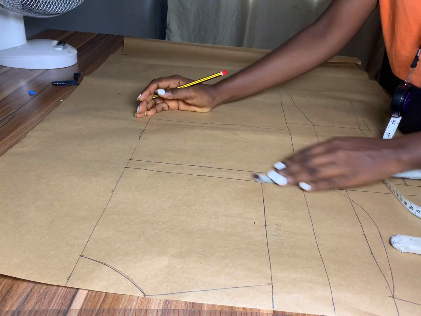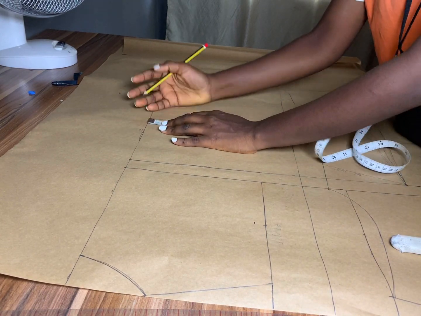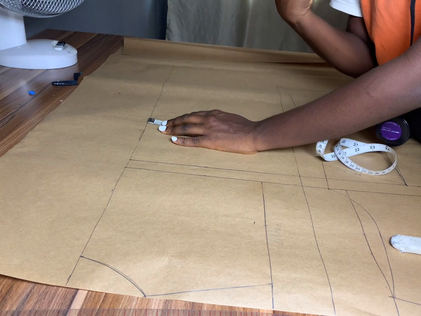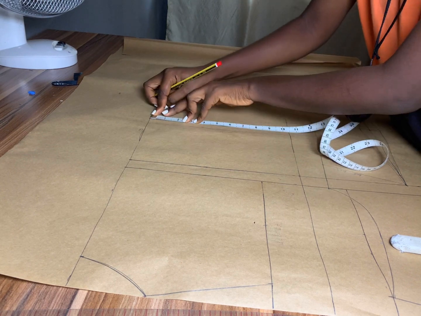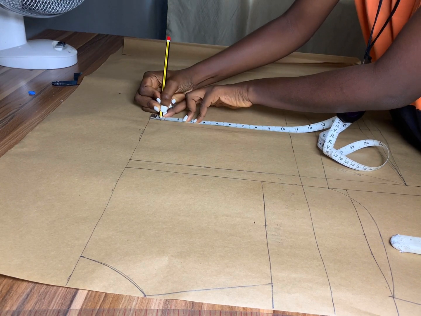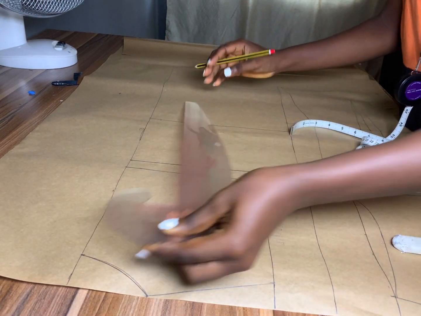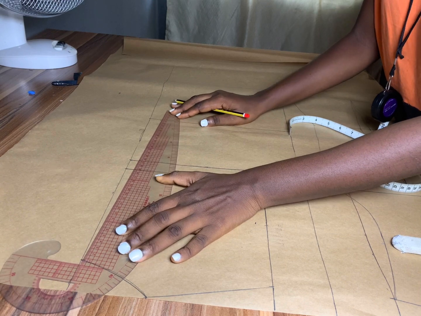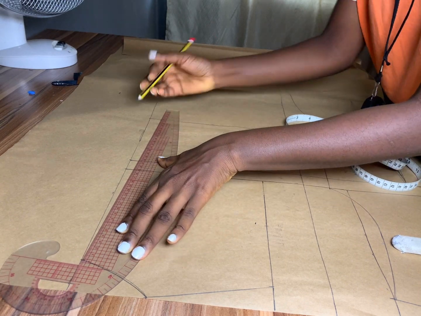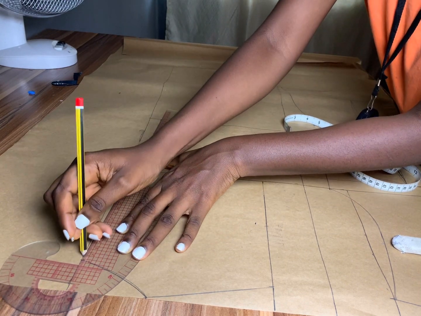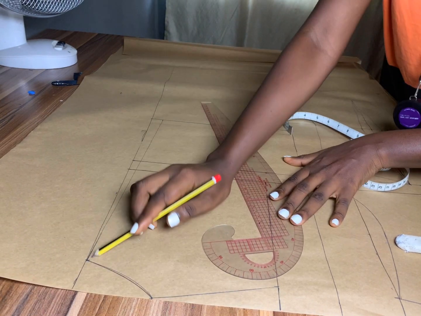So on the waistline, there is something called the sway back effect. This is to remove any bulge that we might have. So I'll be taking out 0.75 because normally our back is deep. It is not just straight, it is deep. So I'll be going in by 0.75 from the waistline and connect it to my neckline.